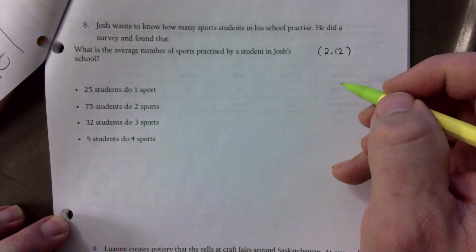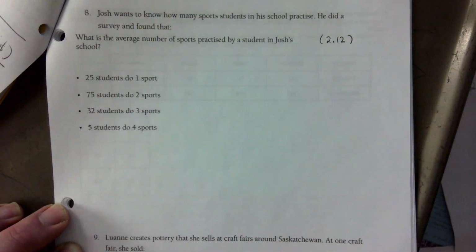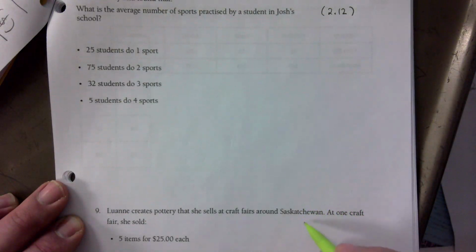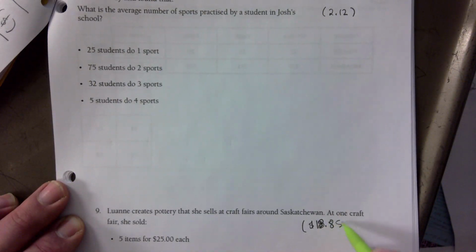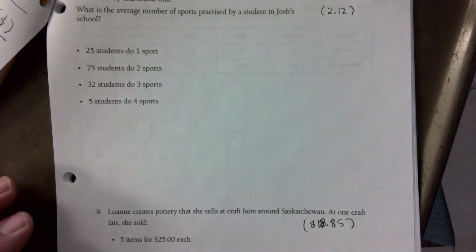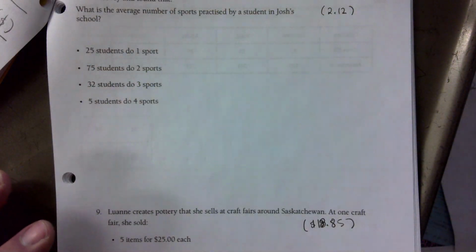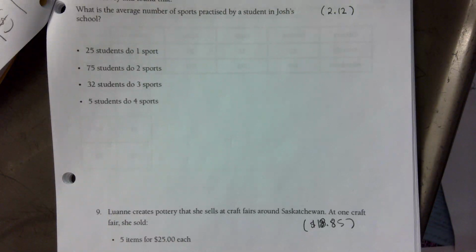And question 9 is going to be 1885. So you have the 2 answers there for now. I'll look for the key as well. So if you're done this page, just continue as far as you can go.